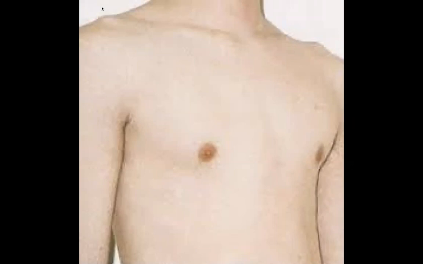What will you examine in this child? I will complete the full respiratory chest examination. Then accordingly I will do a general examination of the patient. I will take his vital signs: temperature, saturation, respiratory rate.